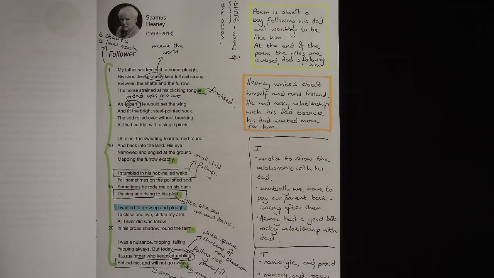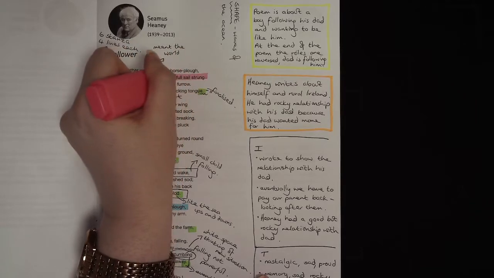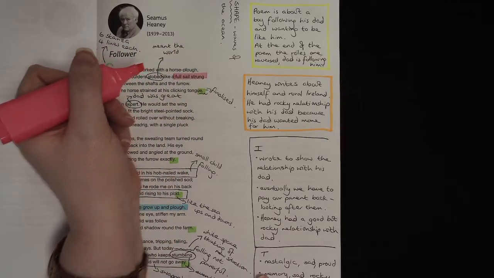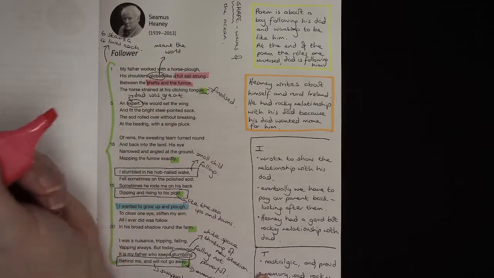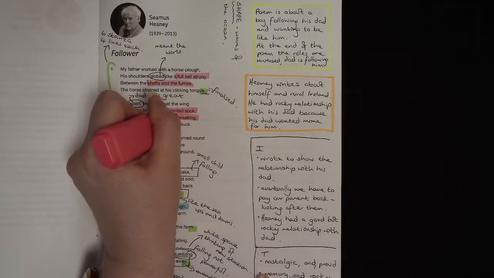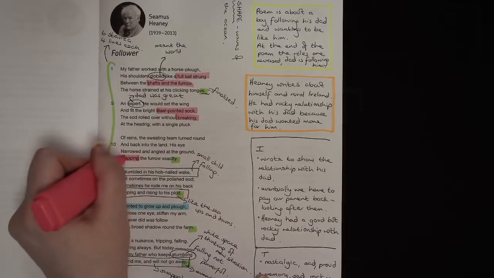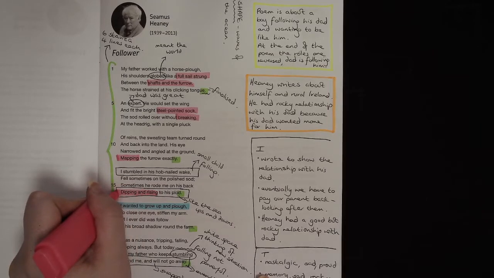For language, I'm going to use my pink highlighter. There's only one thing I'm going to highlight, something that I noticed as I was going through the poem. So I'm going to highlight full sail strung. I'm going to highlight shaft and furrow. In the next stanza, I'm going to highlight steel pointed sock and breaking. I'm going to highlight the word mapping. I'm going to highlight dipping and rising.